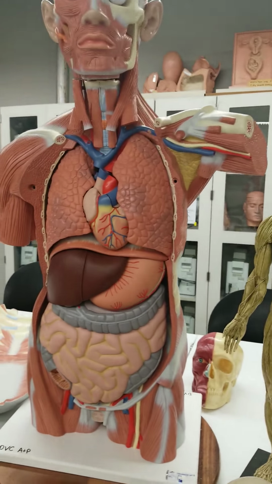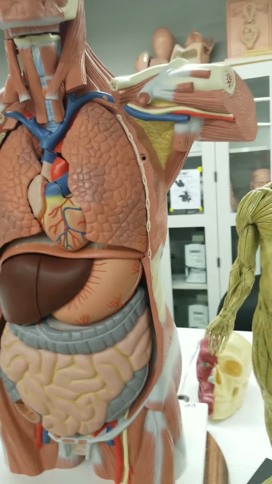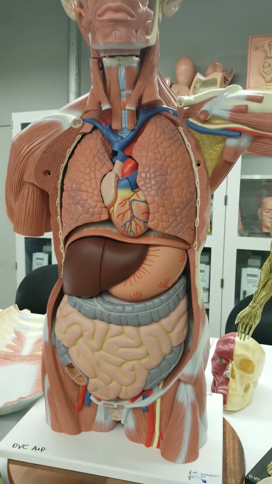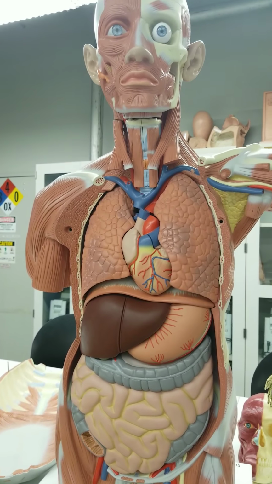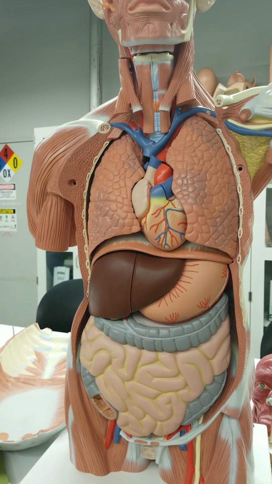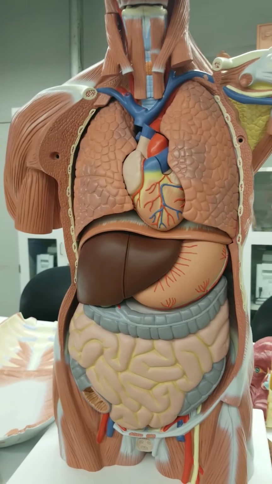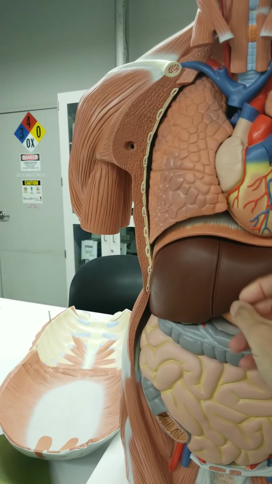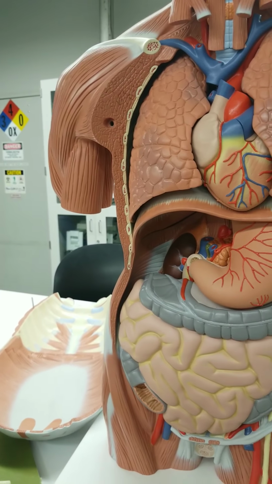Muscles for breathing also involve muscles of the neck and several other muscles. But the major muscle of breathing, the one that you use when you're doing quiet breathing, is this long, flat muscle here. This is the diaphragm. We've seen the diaphragm before since it separates the thoracic and abdominal cavities.